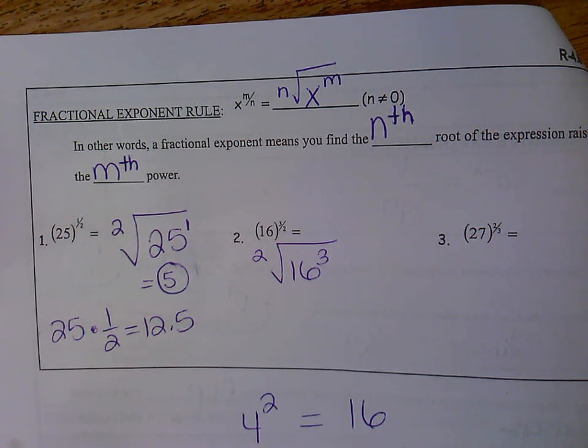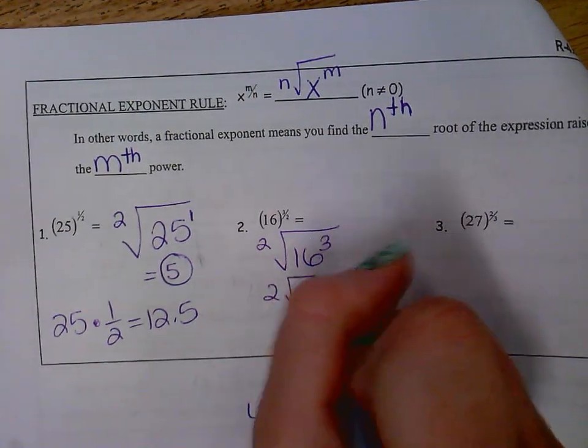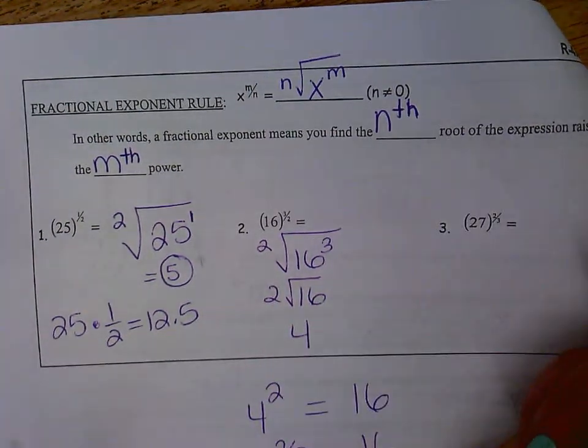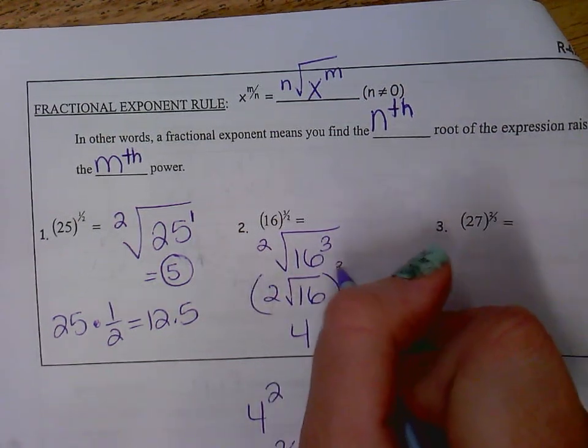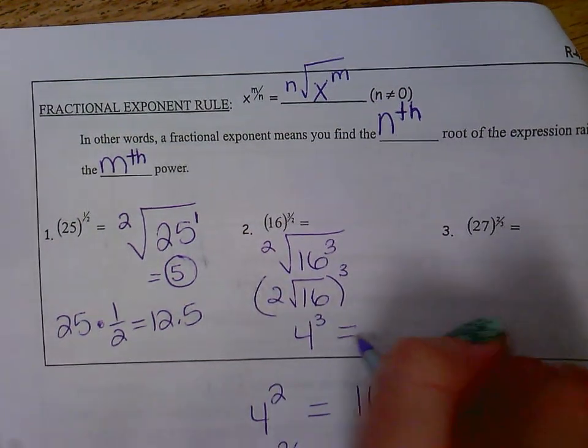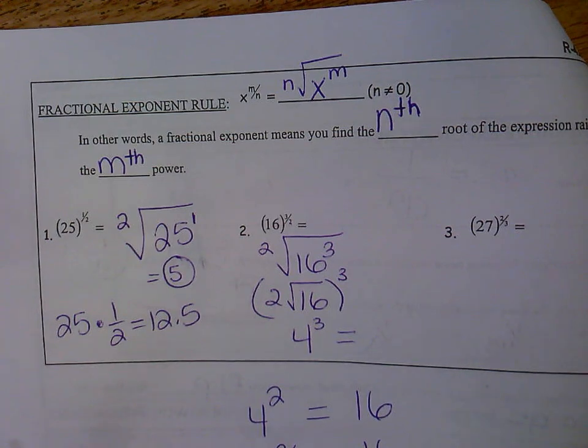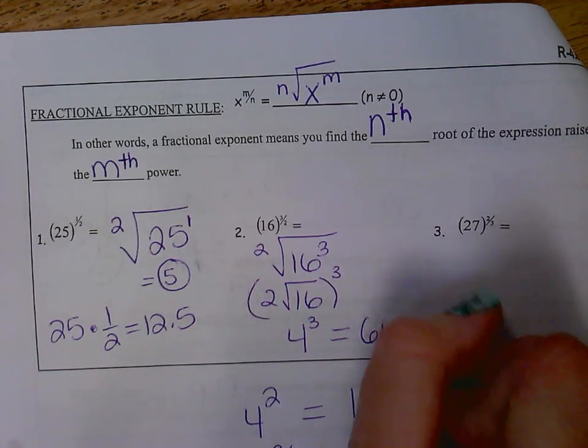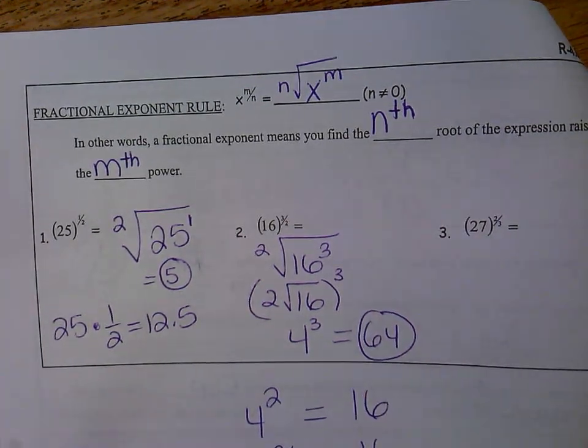Order of operations, you can do either one first because it's coming from the same fraction. So you can change this into the square root of 16, which is 4, and then you cube the answer. And you guys know that 4 cubed is what? 64. So these you're going to do in your head without using a calculator.